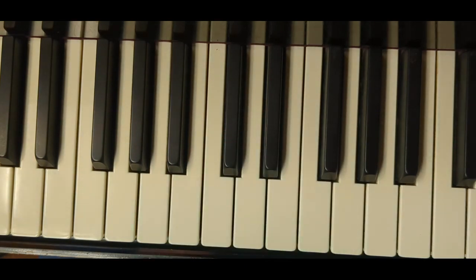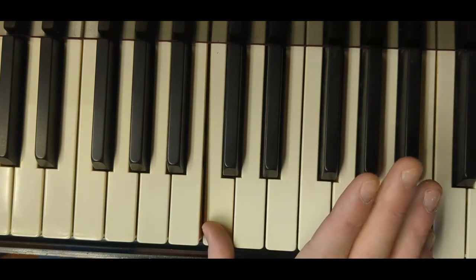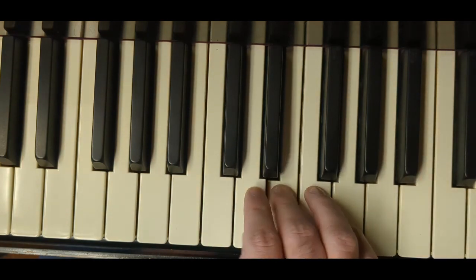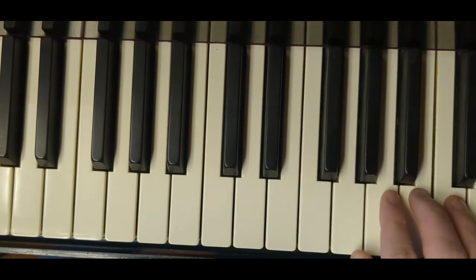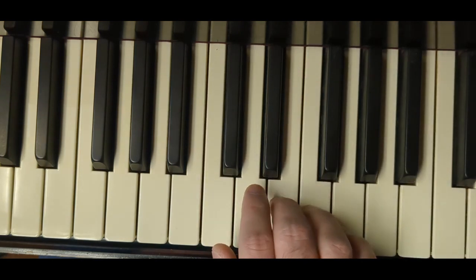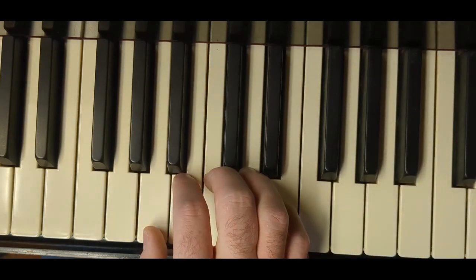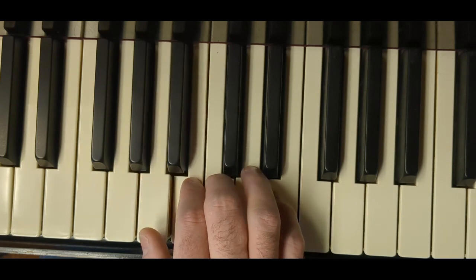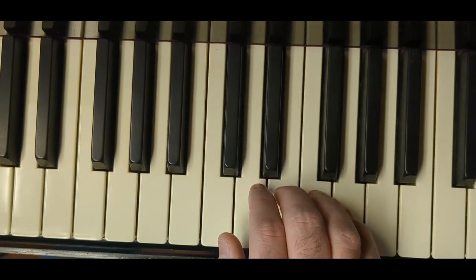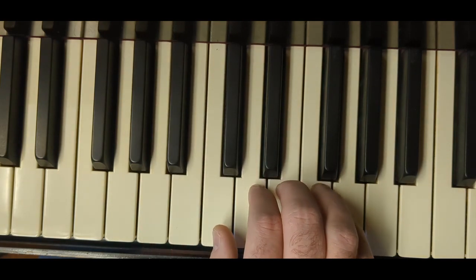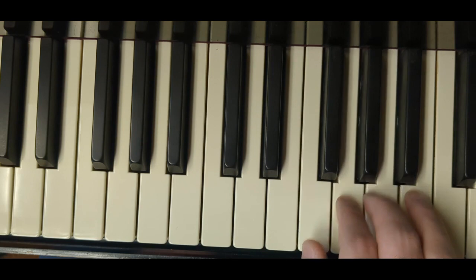But let's say at this point you don't know what the notes of a C major scale are. You can always use an interval-based pattern as well. So remember that in a major scale, we do whole, whole, half, whole, whole, whole, half. You can use this pattern for a natural minor scale, which is going to be whole, half, whole, whole, half, whole, whole.